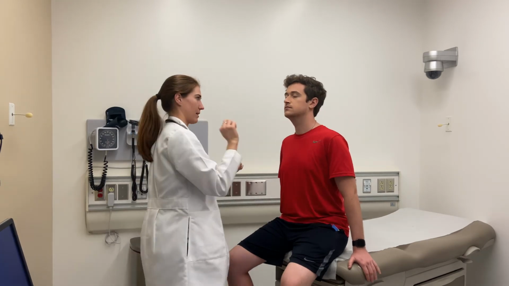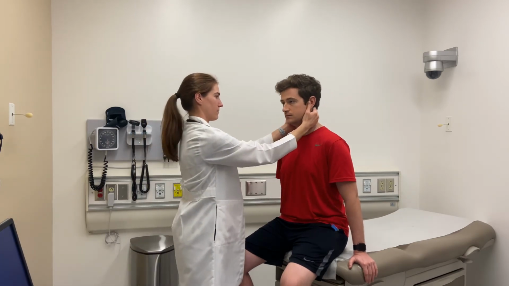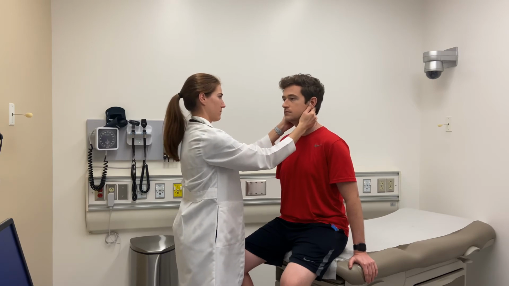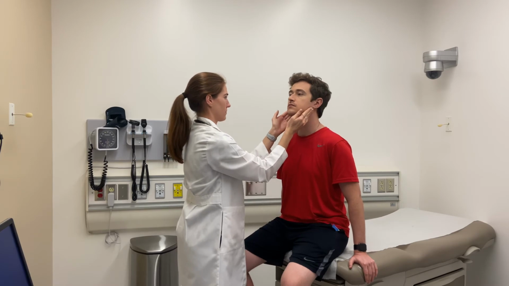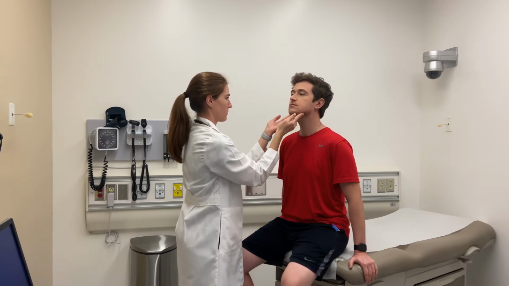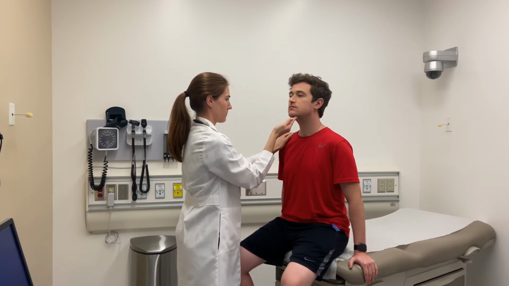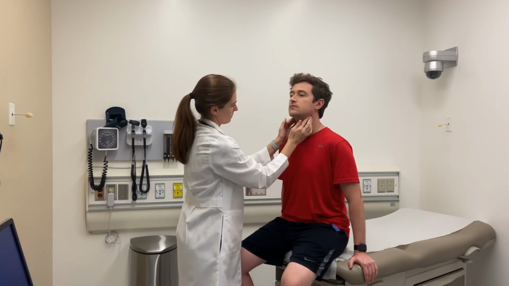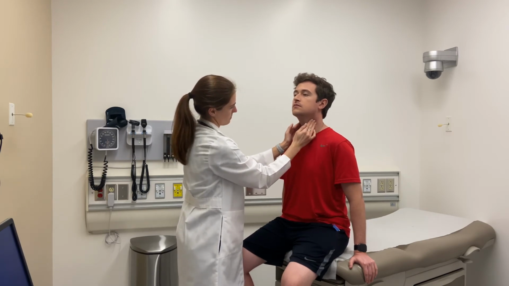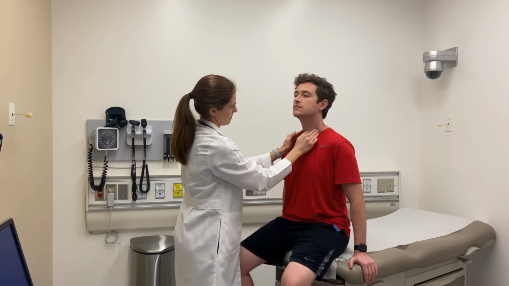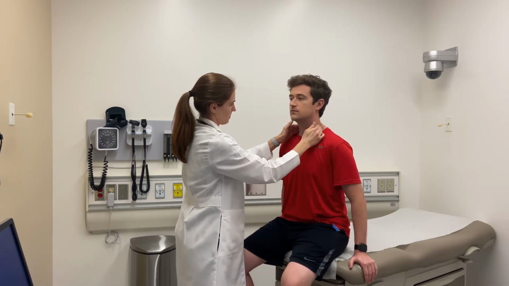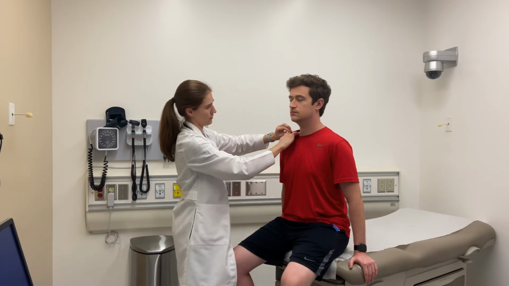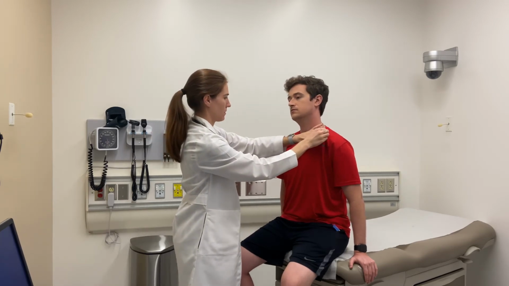After finishing her visual inspection, she moves on to lymph node palpation, palpating the occipital, postauricular, preauricular, tonsillar, submandibular, submental, anterior cervical, posterior cervical, and supraclavicular superficial lymph nodes.